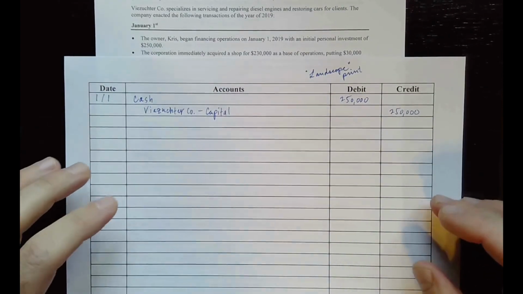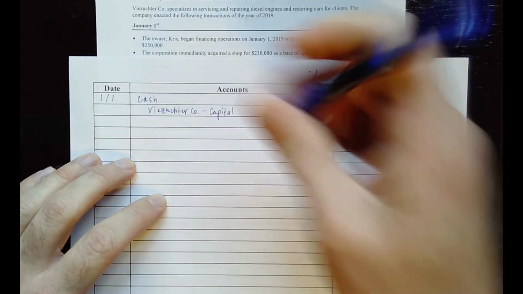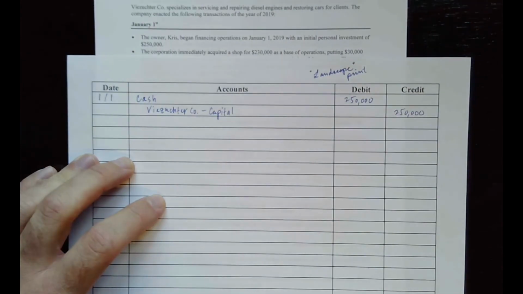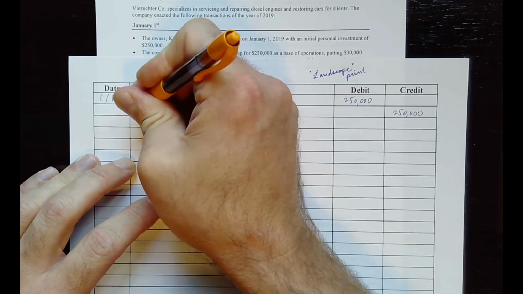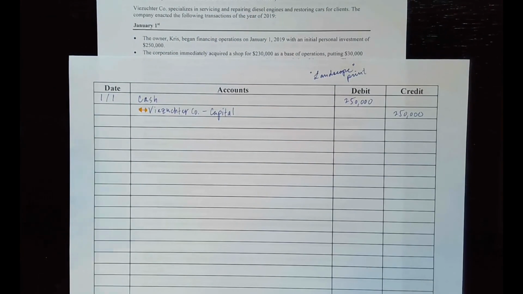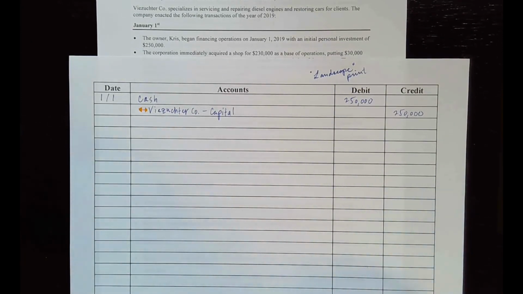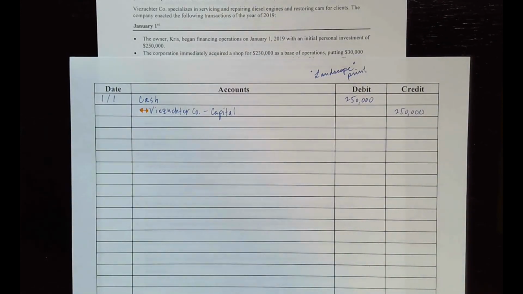Now, notice that I have some space here. You wouldn't draw this on your copy, but notice that there's some space here between where I put the debit account and where I put the credit account. I absolutely want that space there. We absolutely have to get in the practice of making sure we differentiate debits and credits, not just by where the numbers in the column go, but also where the account information, the account titles, are placed.